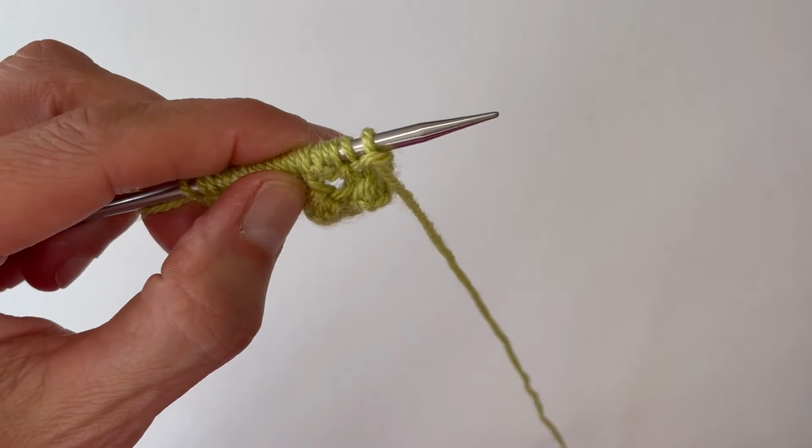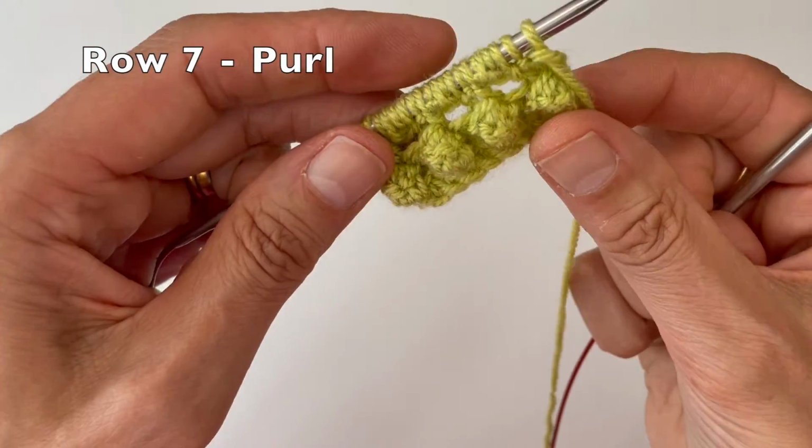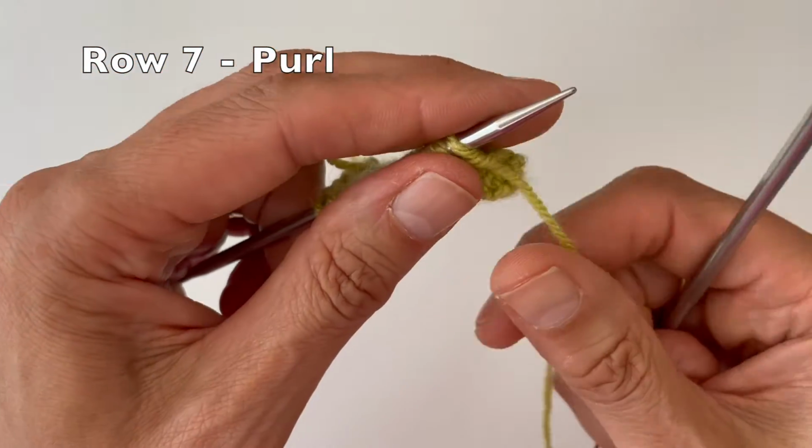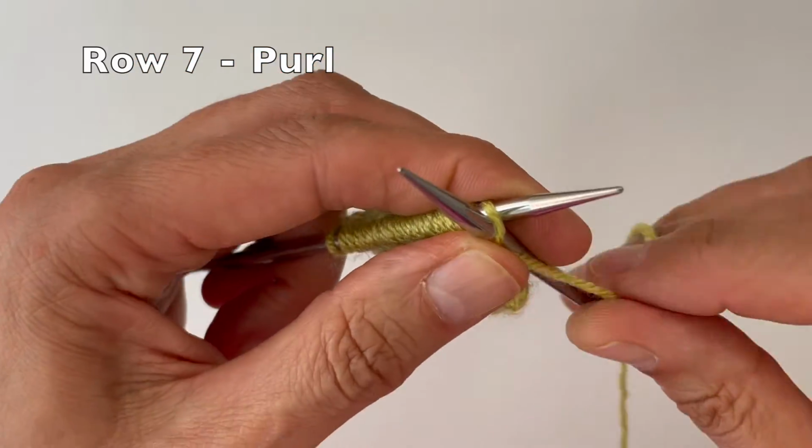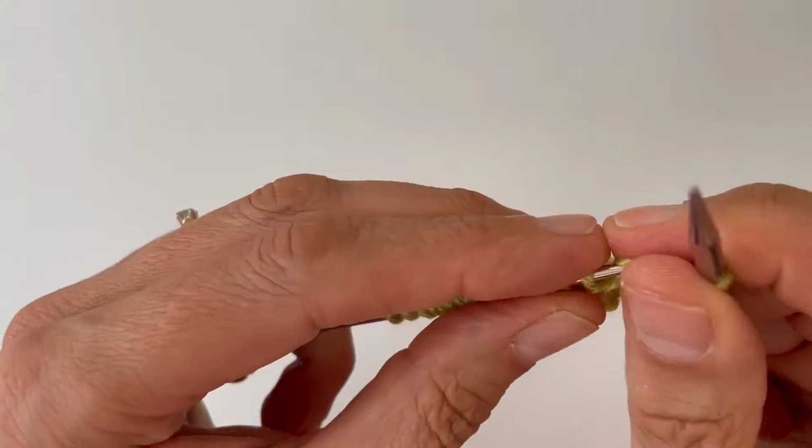So turning the work for row 7, and I'm going to purl all the stitches across row 7. That's the right side of the work.